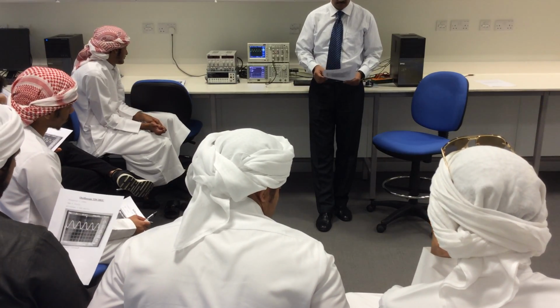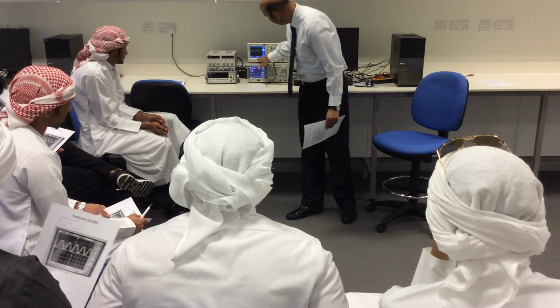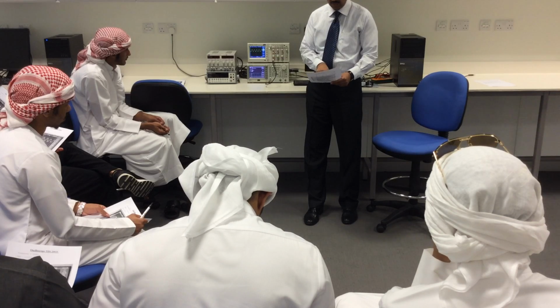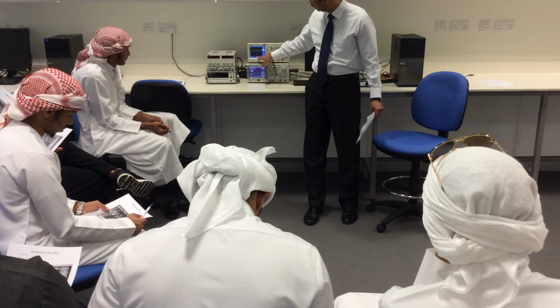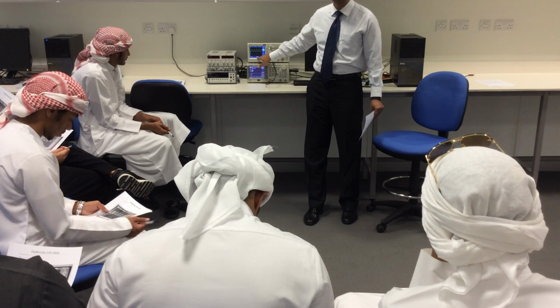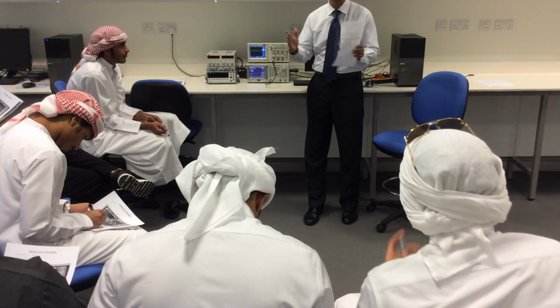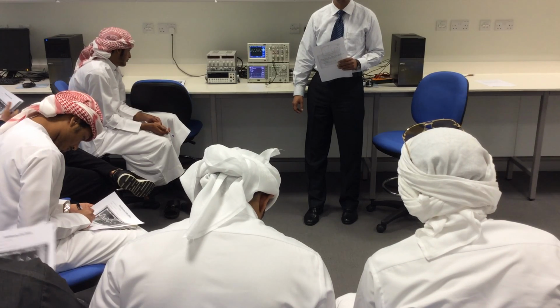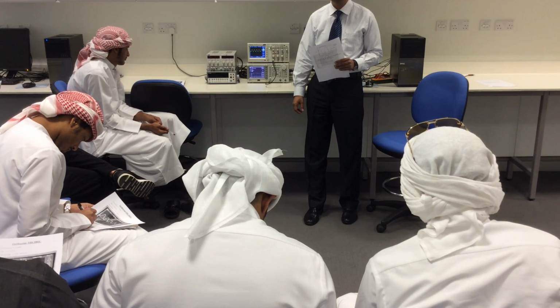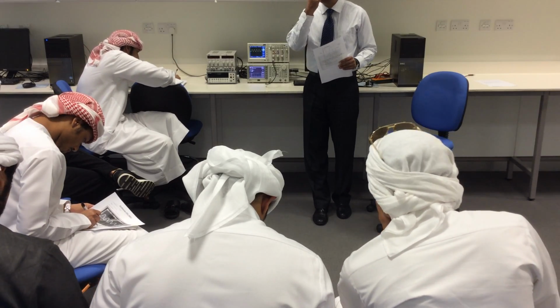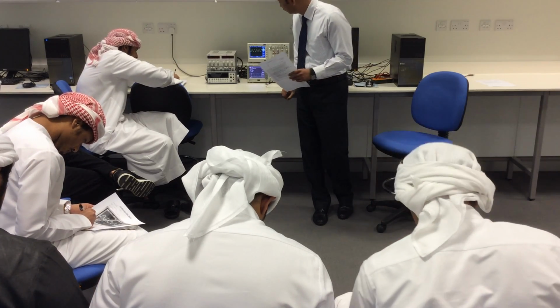Now, you see this value, 5 millisecond, on this. It's not very clear, but it is 5 millisecond. This represents how much each block is on the time axis. So write down, on the time axis, each block is 5 millisecond.